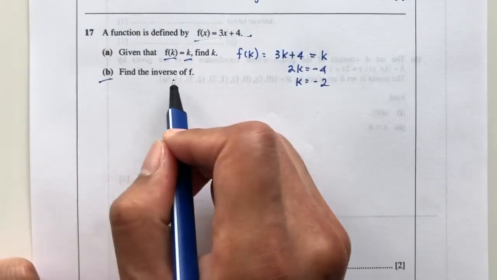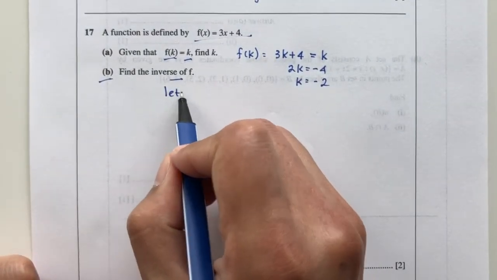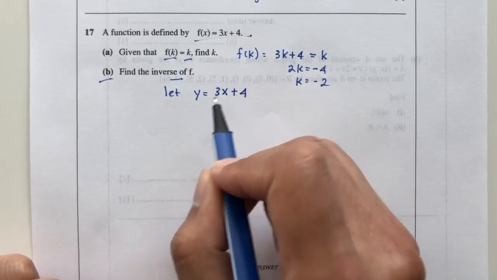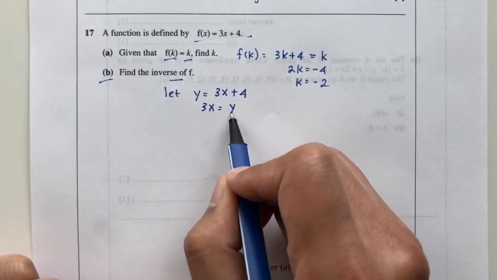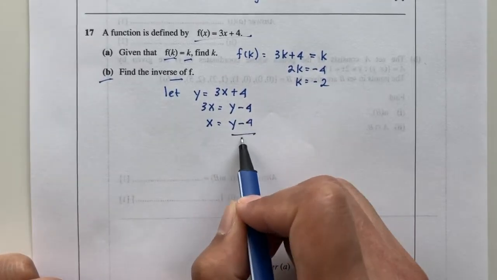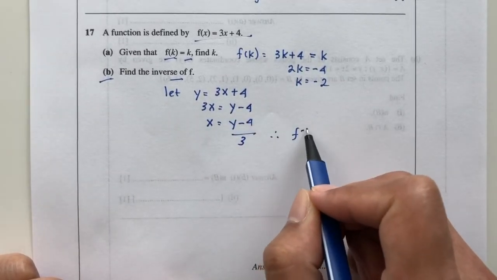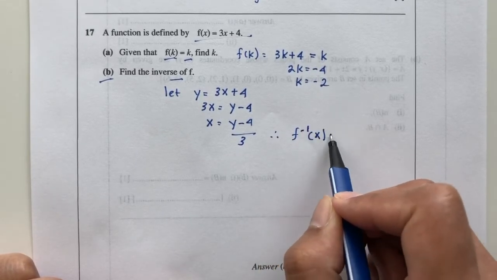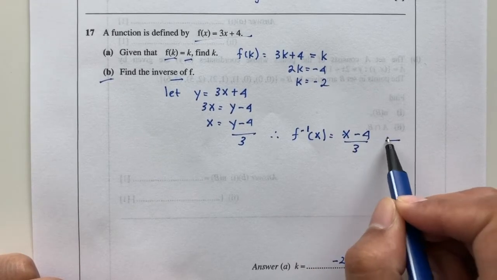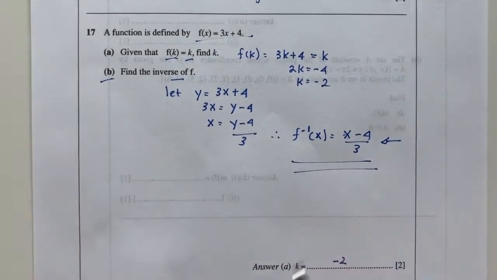Now for part B, find the inverse of f. Pretty easy. First let y equal to f of x, which is 3x plus 4. Then make x the subject of formula. You have this. X becomes this over 3. So from this we have inverse of x, which is in terms of x. That will be x minus 4 over 3. That will be your answer for f inverse.